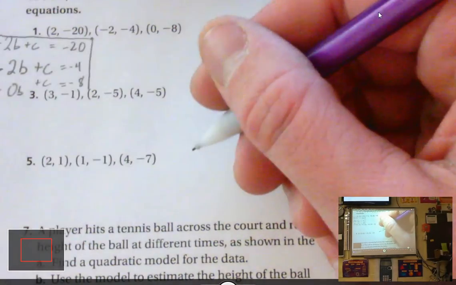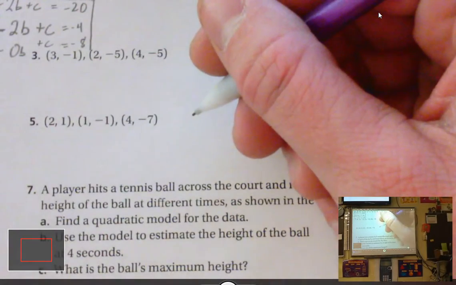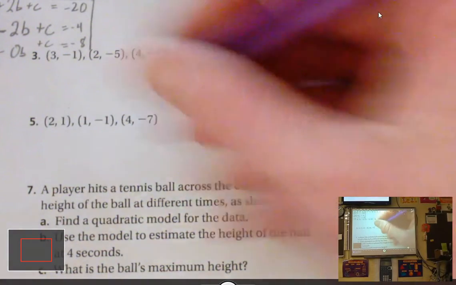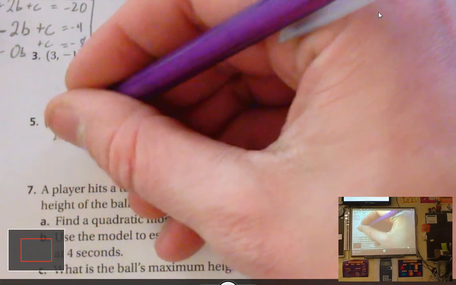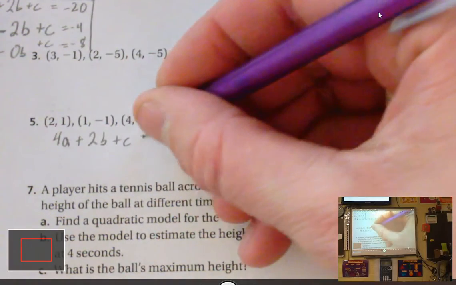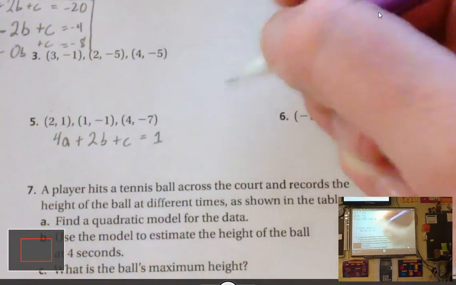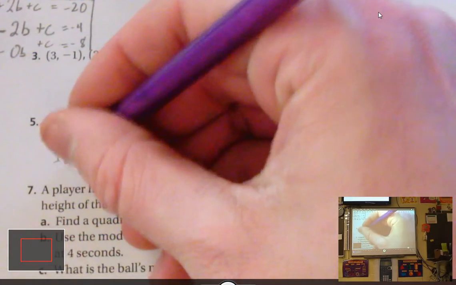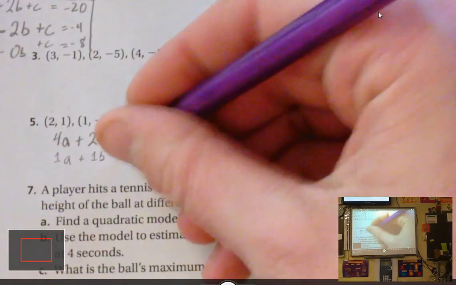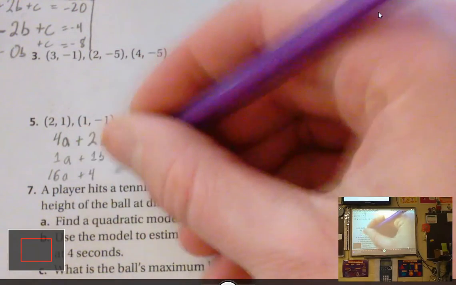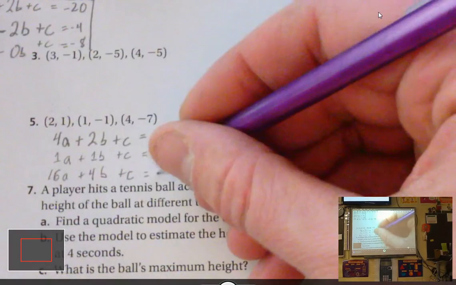It's still a 3, 4 because we have x and y in each of these. I'm going to set this up with my y's on the right side, using my x's first. So my x squared will be 4a plus 2b plus c equal to my y value of 1. Then my x squared of 1 is just 1a plus 1b plus c equals -1. And 16a plus 4b plus c equals -7.